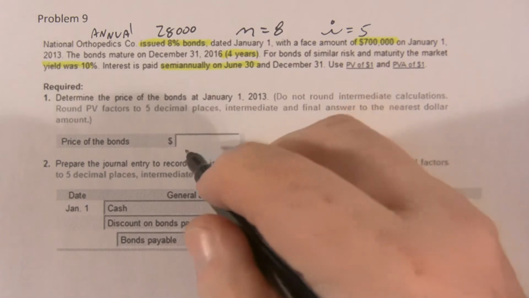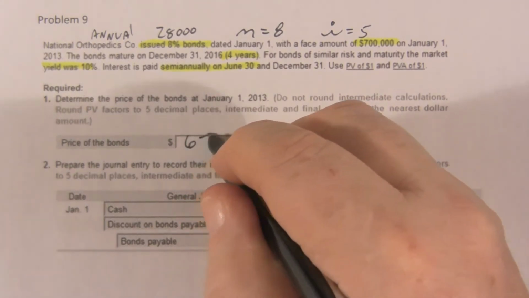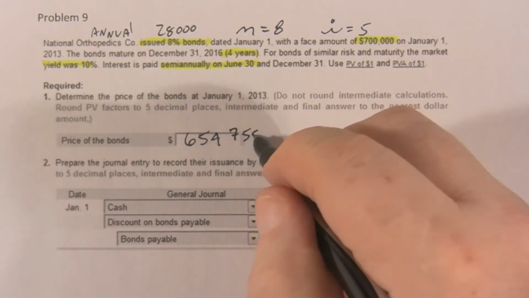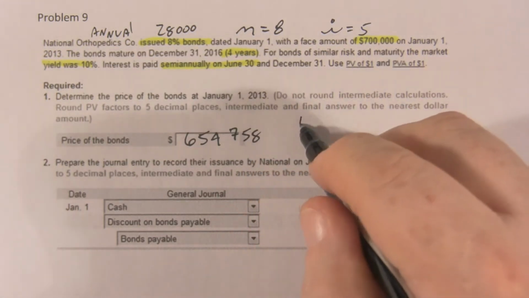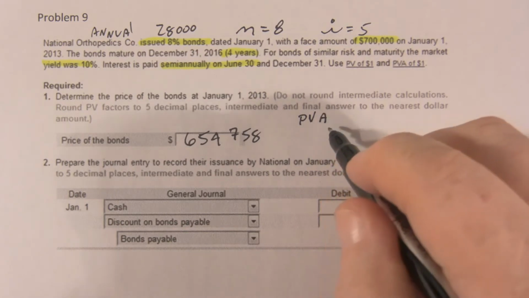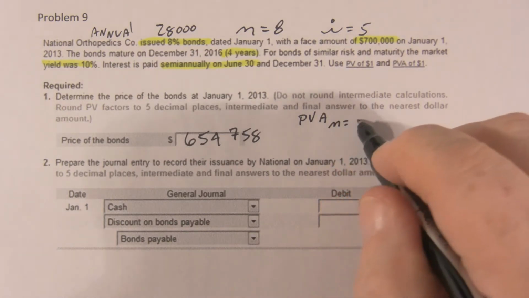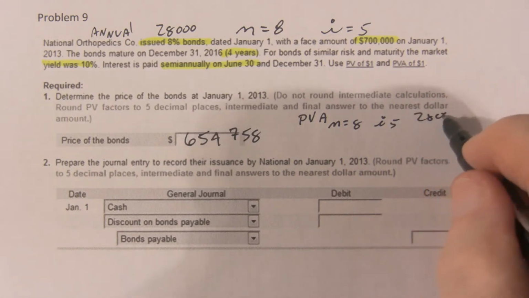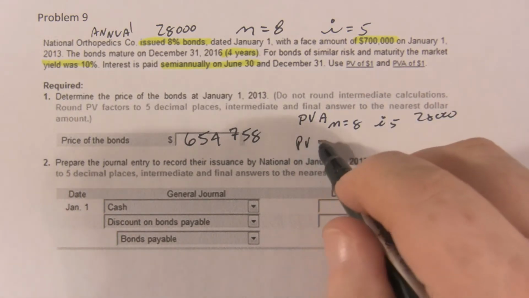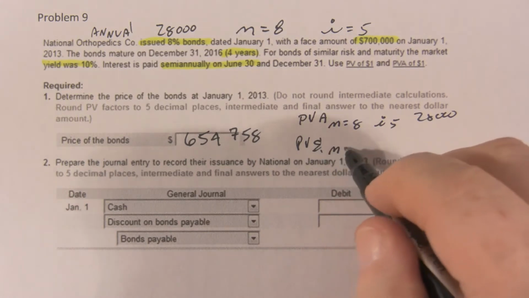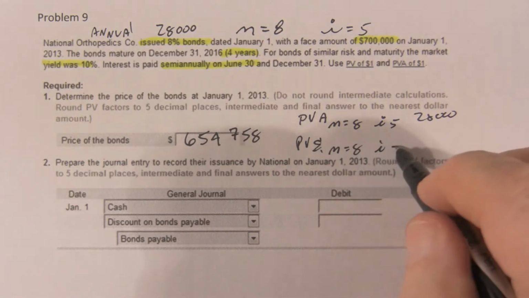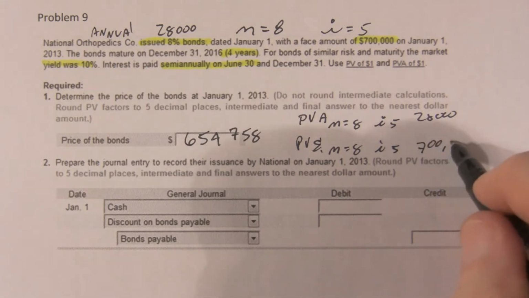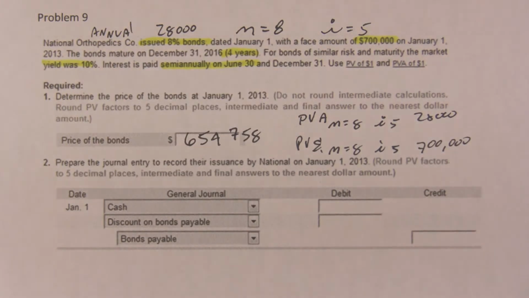So, the selling price of the bond, $654,758. And that's the present value of an annuity, N equals 8, I equals 5, and that annuity is 28,000, plus the present value of a sum. Same parameters, N equals 8, I equals 5, and the sum is 700,000. Okay, so you could do it either way.